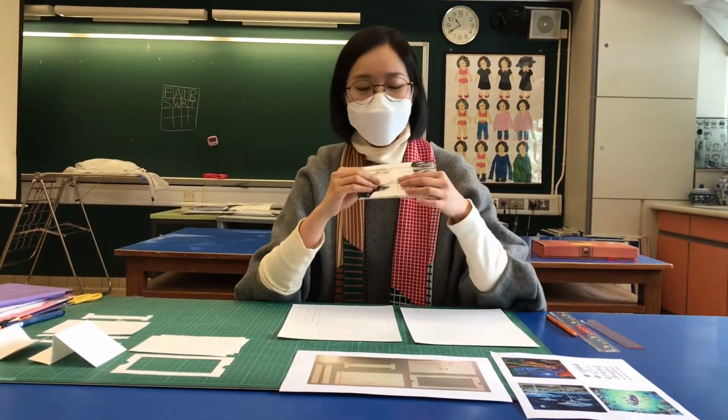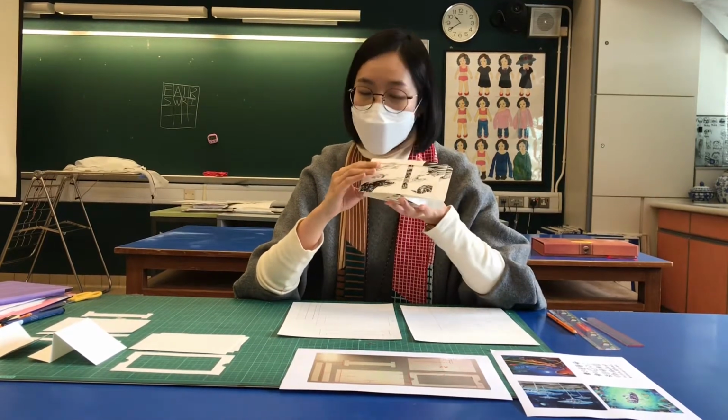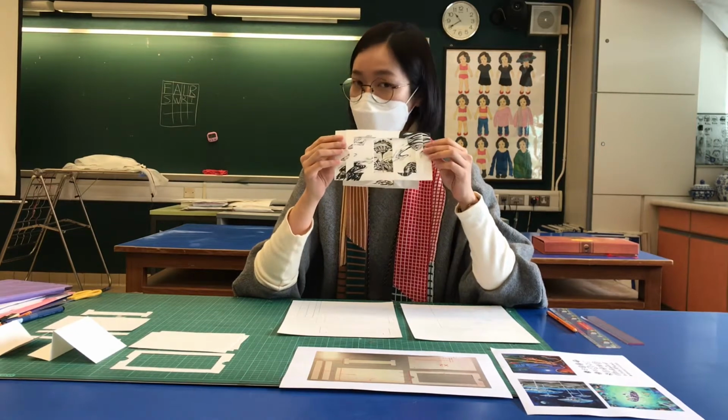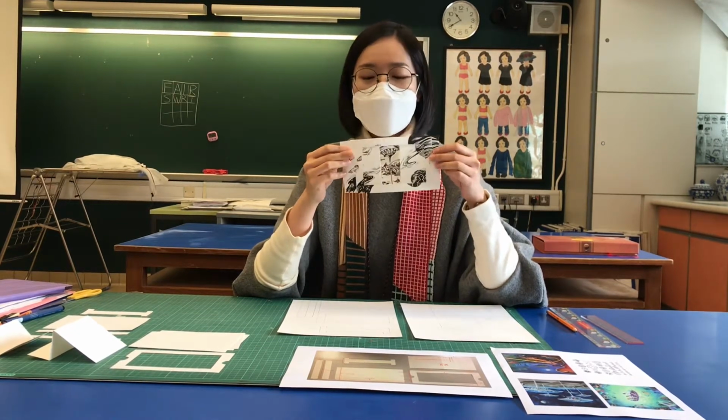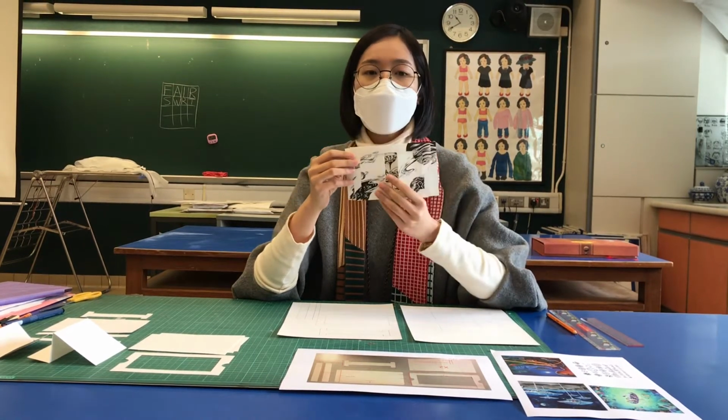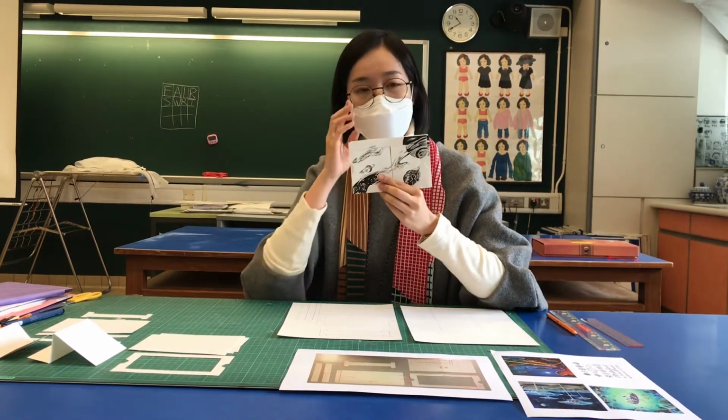Today I'm going to show you how to make a pop-up stage by using only papers. Then you can create a three-dimensional space very easily. Later on I'll show you the steps. But before that, I would like to remind you, you have to choose one topic among three of them.